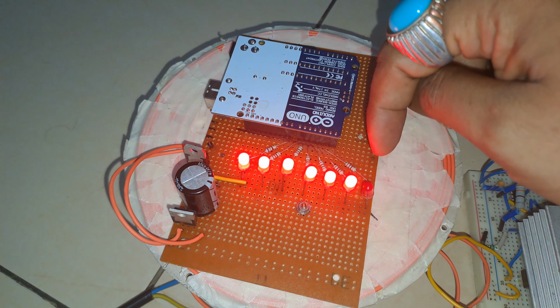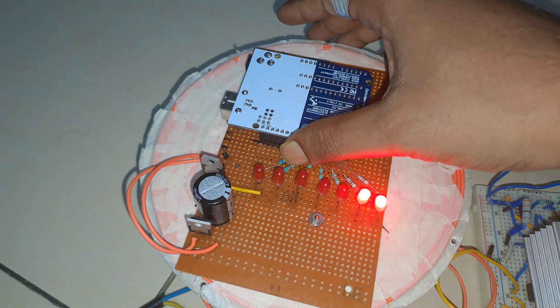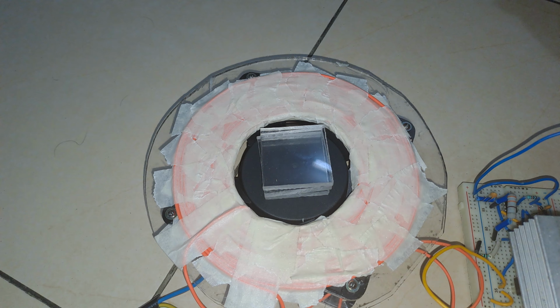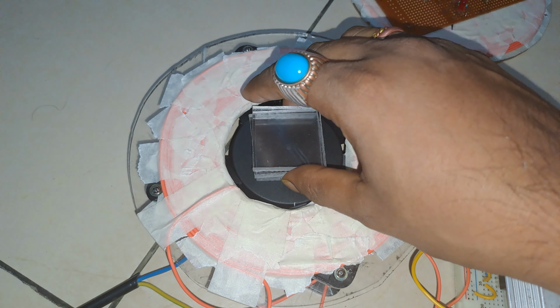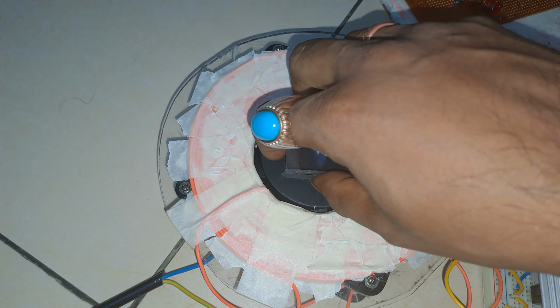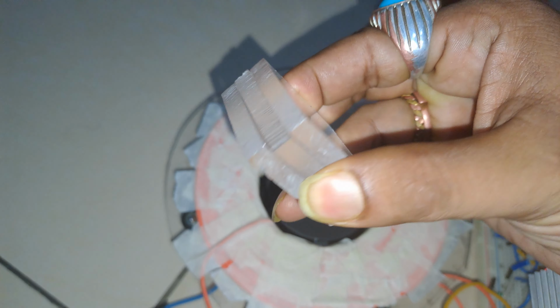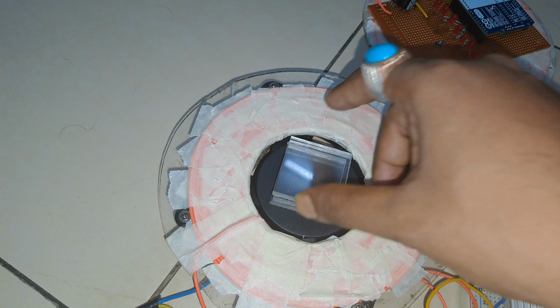Now as you can see, one by one the LEDs are glowing. So since this is the secondary coil of the transformer, I am removing the secondary coil. You can see the primary coil. So this is the primary coil, and here you can see the spacer between the two coils. Look, these are the spacers between the two coils. This is the air gap basically. For air gap I am using these spacers.